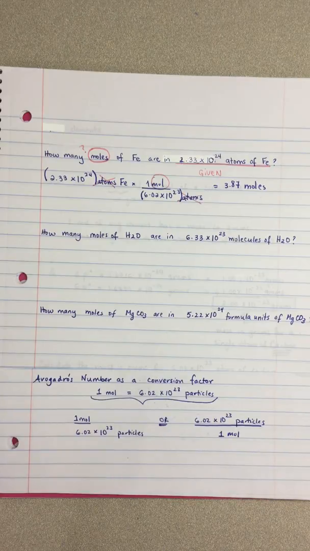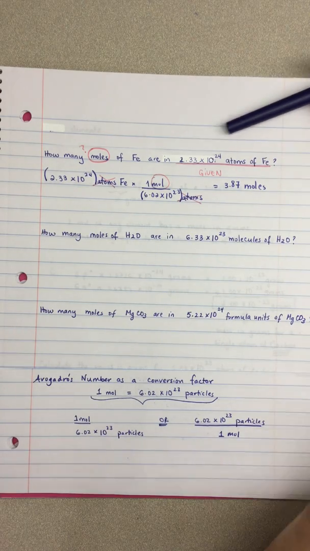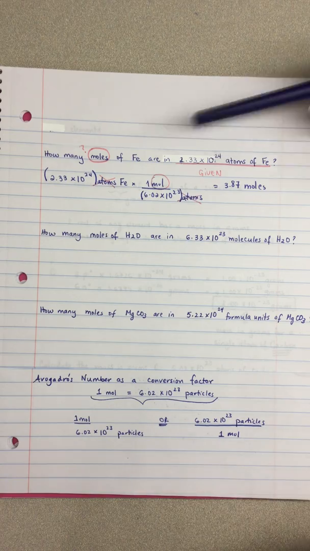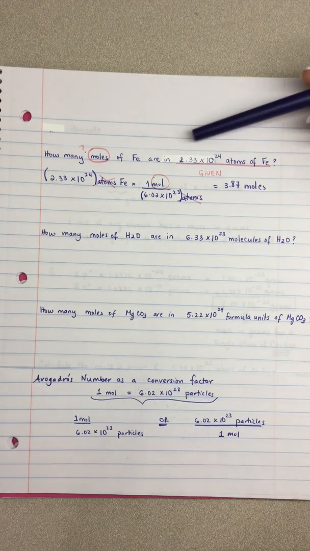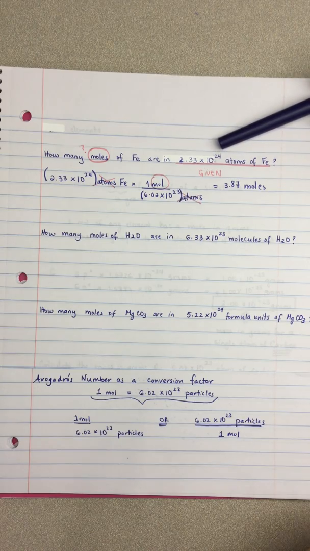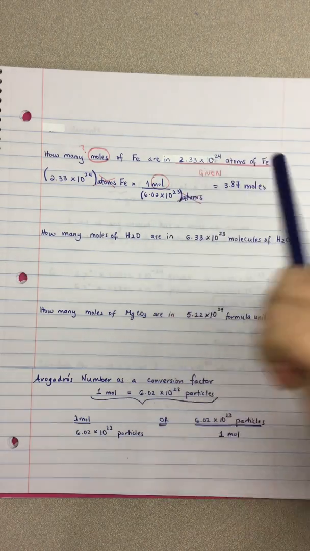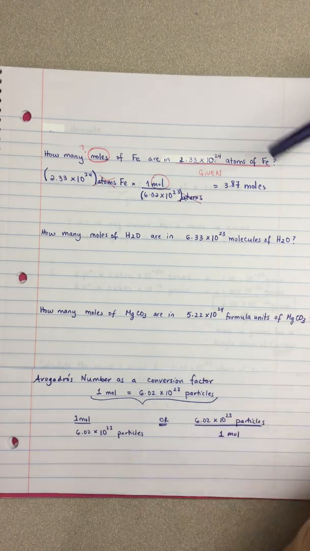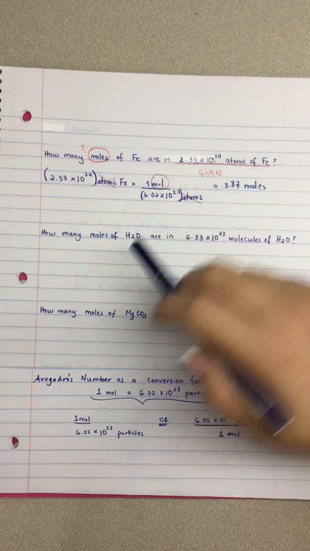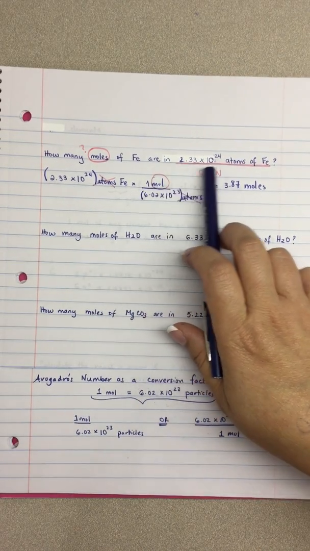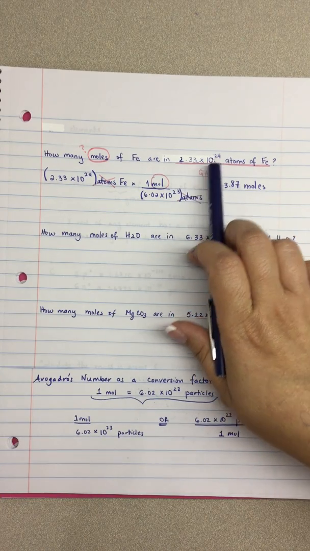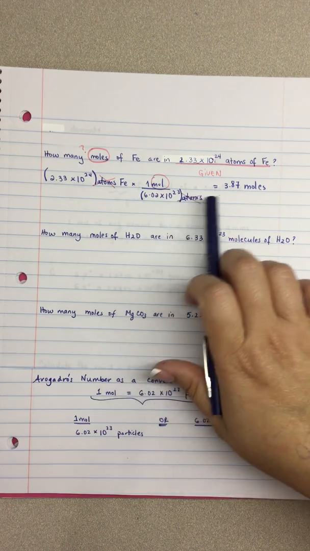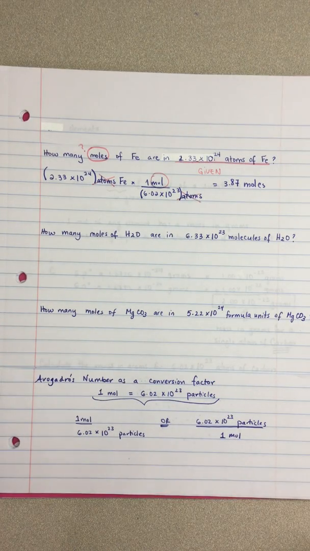So I'm getting something close to 4 moles of iron. If you have 1 mole of iron, you have 6.02 times 10 to the 23 atoms of iron, right? So this number here is bigger than your Avogadro's number. You have 10 to the 24. If you have more atoms, you're going to have a number for moles that is higher than 1. If this is what you have in 1 mole, and you have 10 to the 24 atoms, your number of moles should be higher than 1, which is what you're getting.